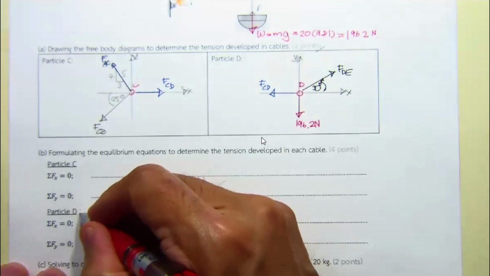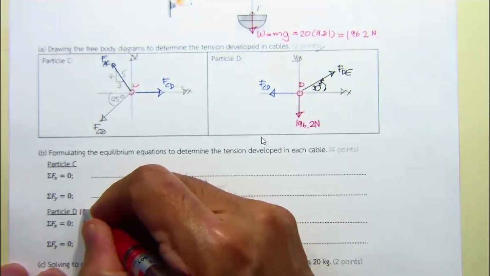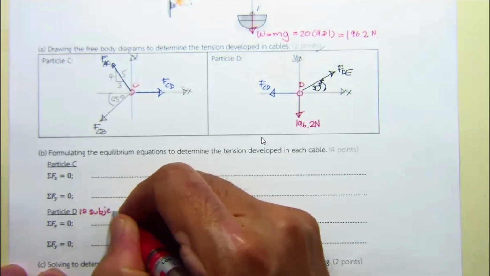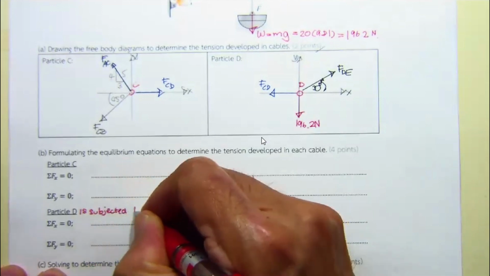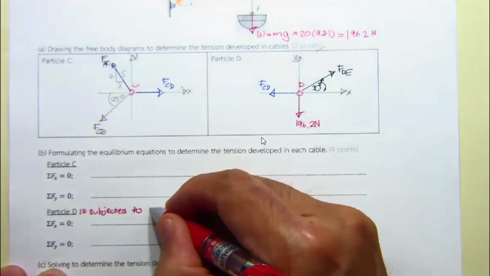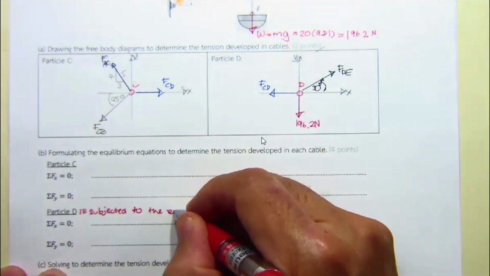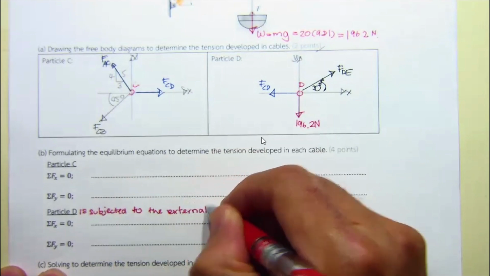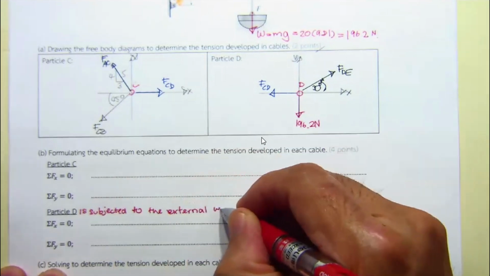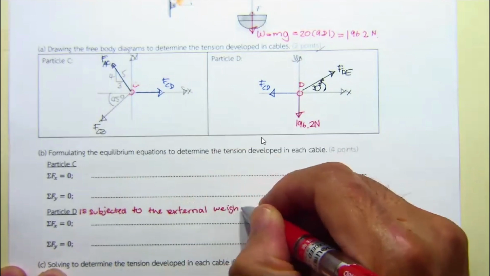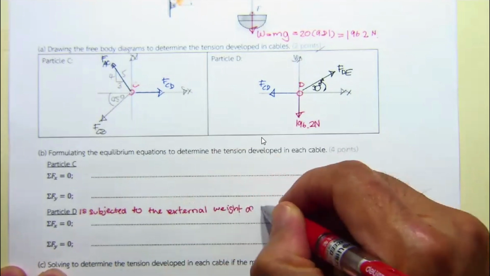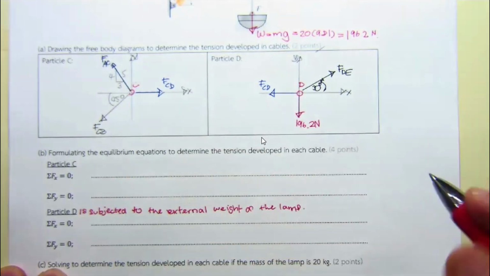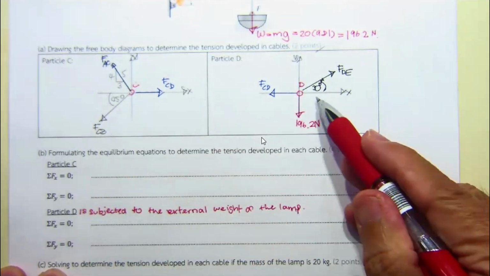At this joint, particle D is subjected to the extra weight at the tip of the lamp. So we have to start from this one.